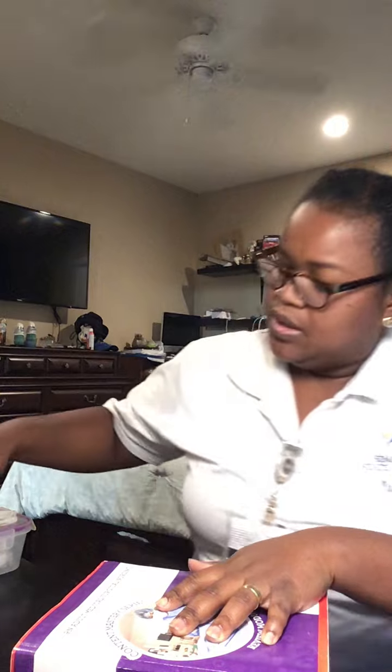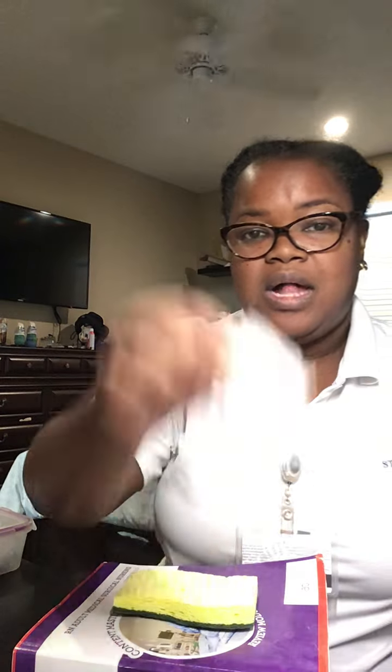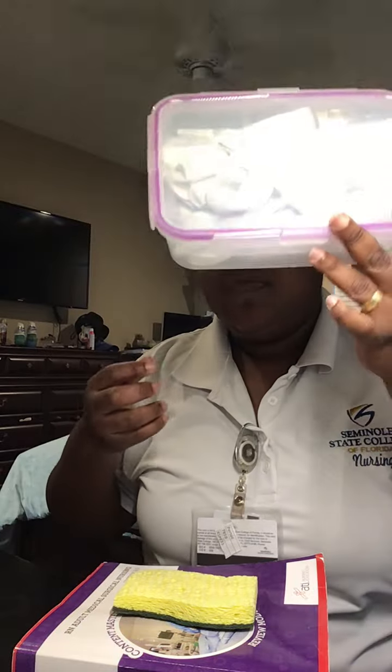Okay, let me put this away. I need all my supplies for the injections before I go to my patient's room. I'm going to do my injections. I need gloves, alcohol pad, my 2 syringes, and my disposable container for my needles.